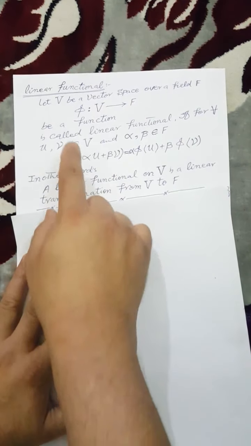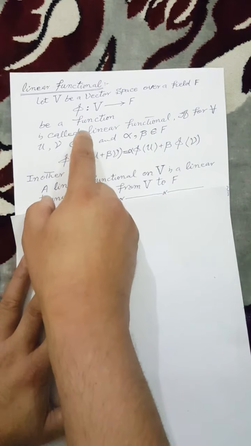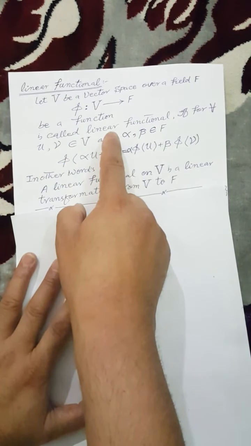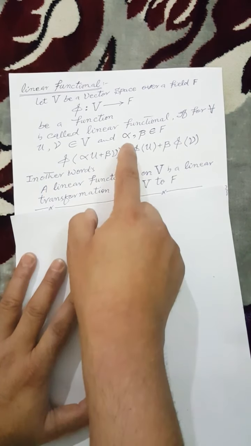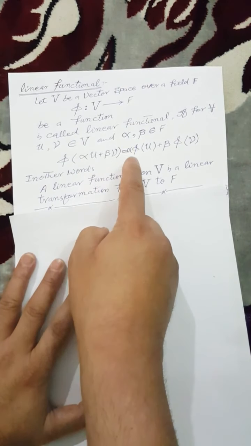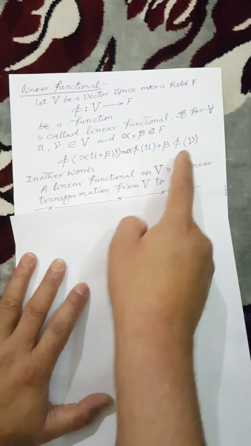Linear functional. Let V be a vector space over the field F. A function pi from the vector space V to the field F is called a linear functional if for each two vectors u, v of the vector space V and alpha, beta any two scalars, pi(alpha u + beta v) = alpha pi(u) + beta pi(v).